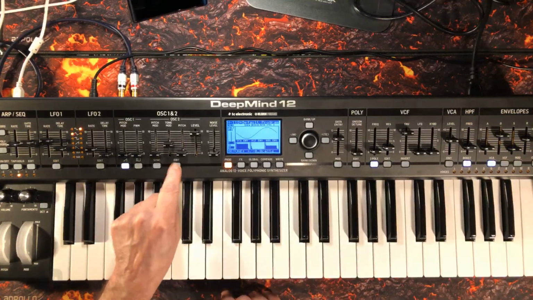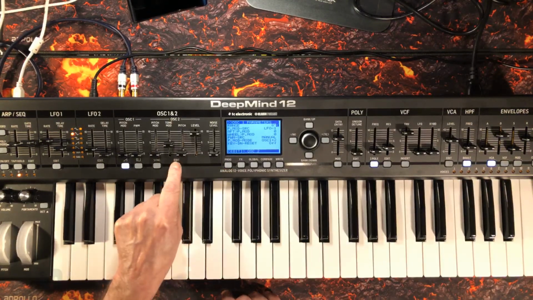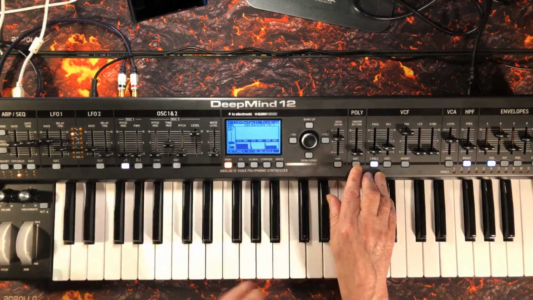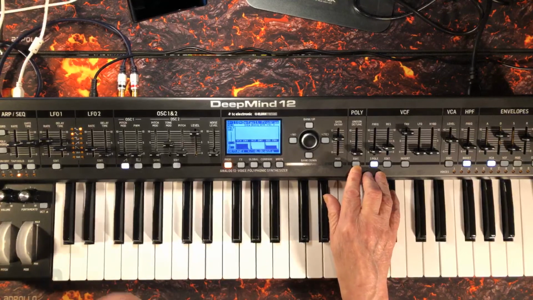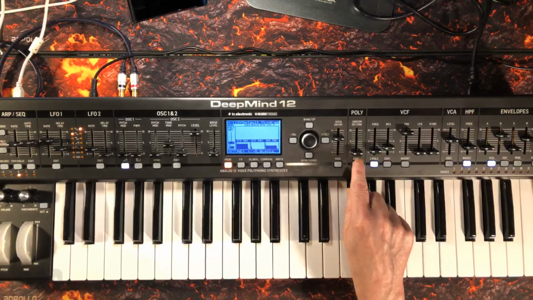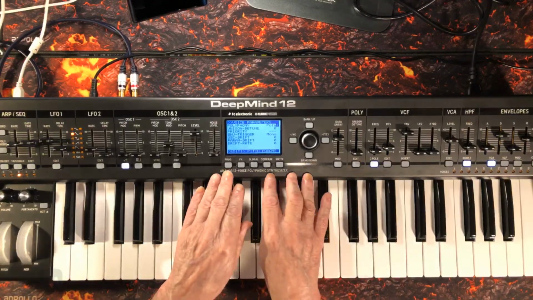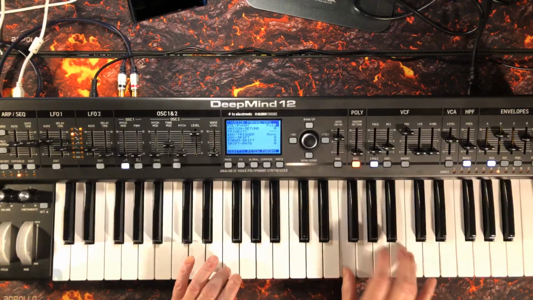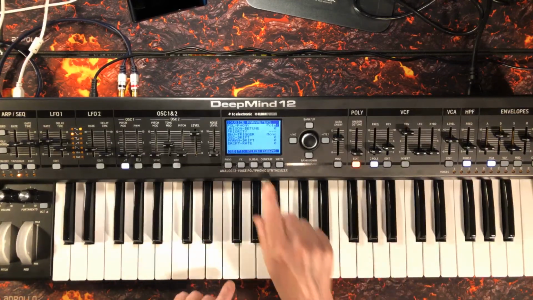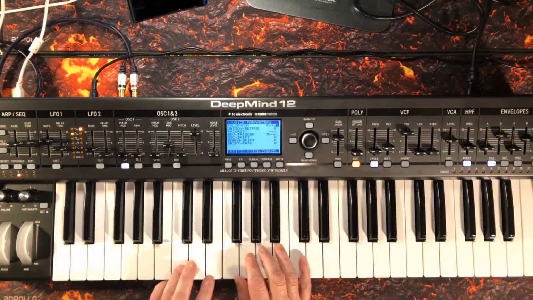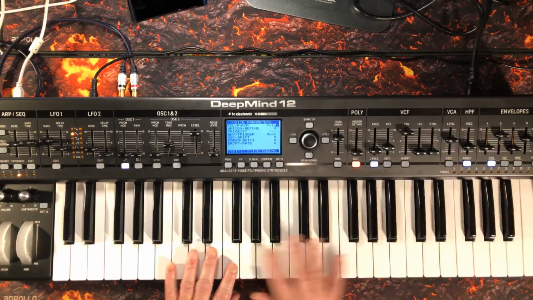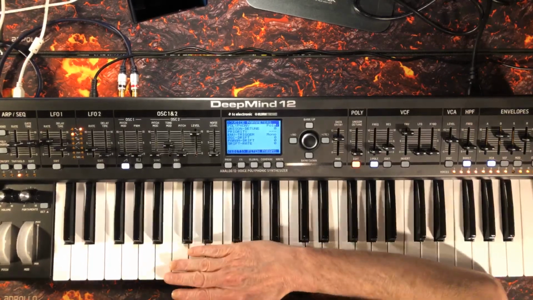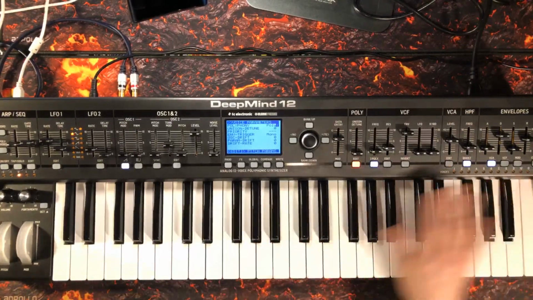If we go into our poly mode, I have to remember where things are. We go into poly mode here. This is where we can choose the polyphony and do all sorts of other cool stuff for the oscillators. At the moment it's on poly, and it's basically 12 note poly. If I play 12 notes, it will fill all the oscillators up.